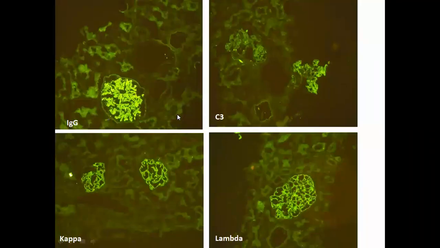And in immunofluorescence, what you will find is very strong IgG. There will be C3, which will not be as strong as IgG. It could be trace. You can just see this. This glomerulus is absolutely negative, and this glomerulus is showing 1+ kind of staining. So C3 is either negative or it will show trace to 1+ staining.